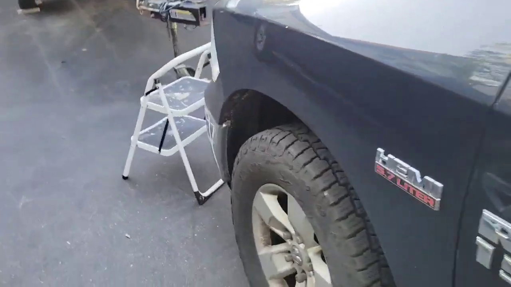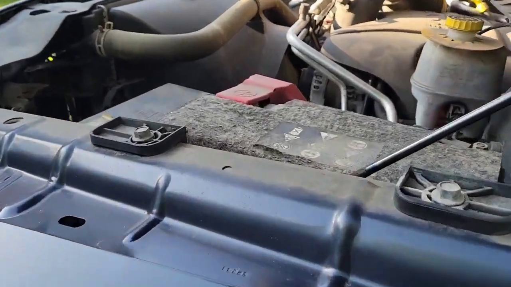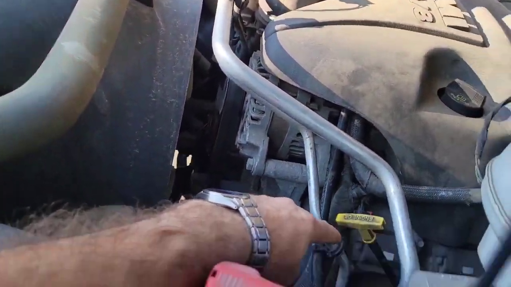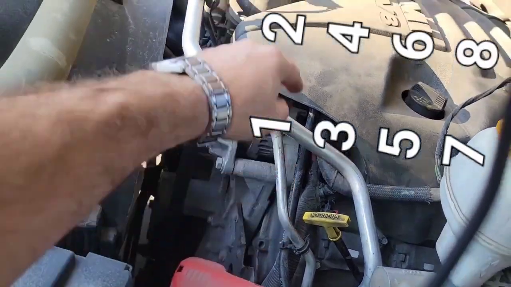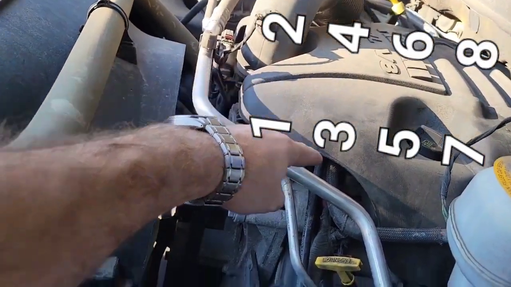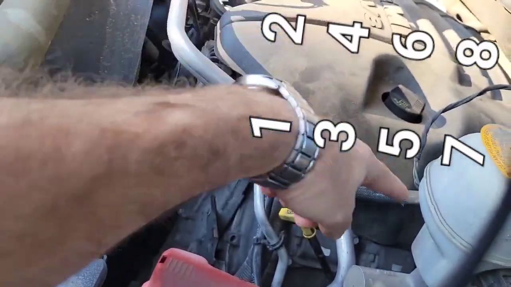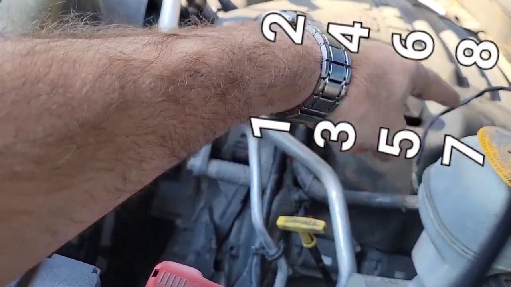So again, if we go forward here, stay on your driver's side. So the first cylinder at the front, cylinder number 1, and then across cylinder number 2, and you go towards the back of the vehicle. 3, 4, 5, 6, 7, and 8.